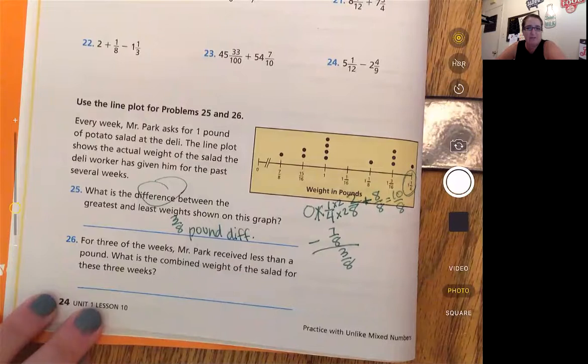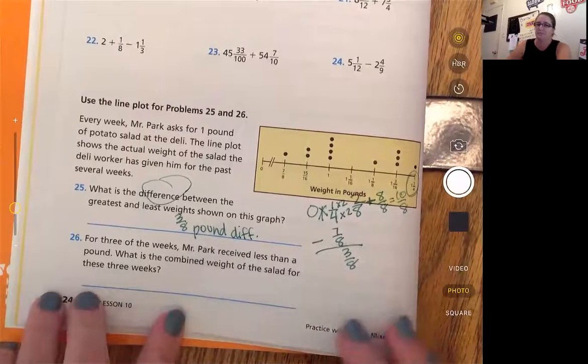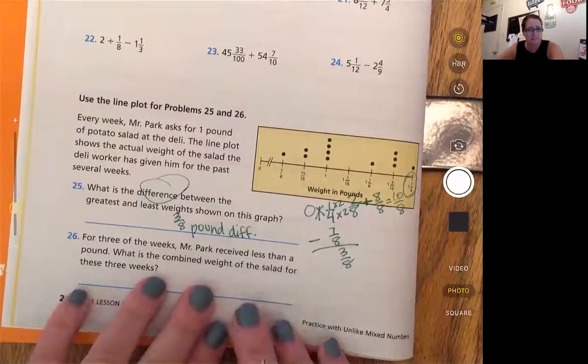All right. For 3 of the weeks, Mr. Park received less than a pound. What is the combined weight of the salad in these 3 weeks? What am I going to do here? Am I going to add or subtract? You're going to add all of them together. But all of them?